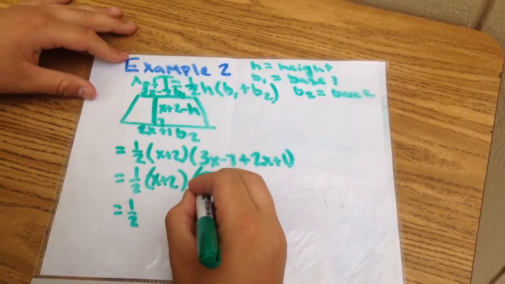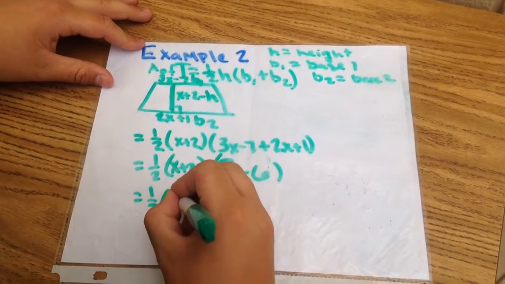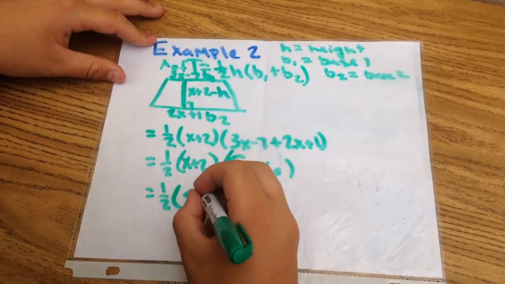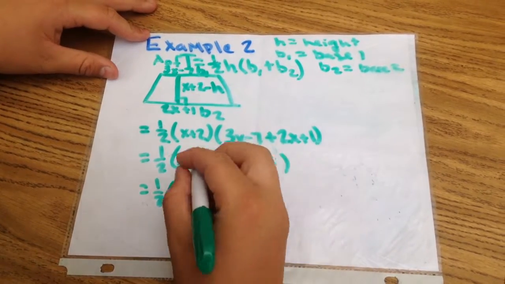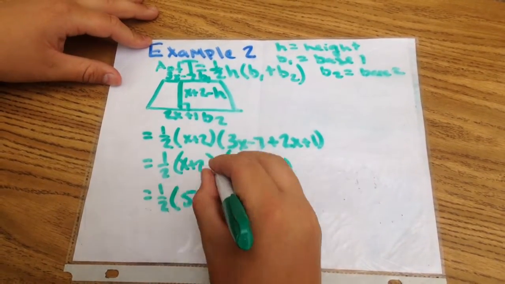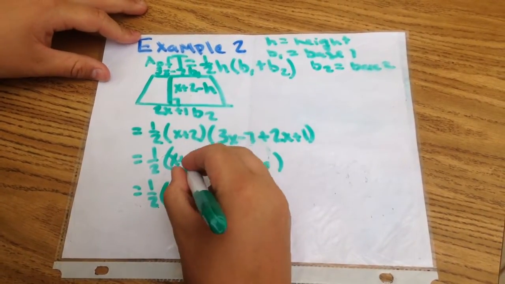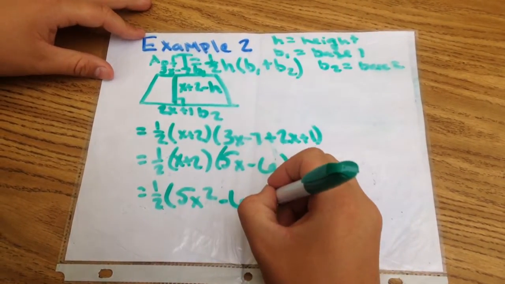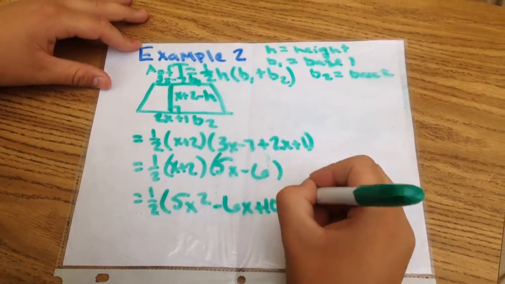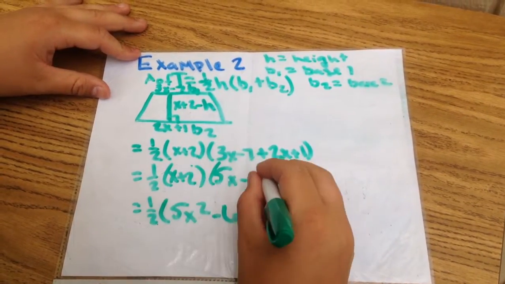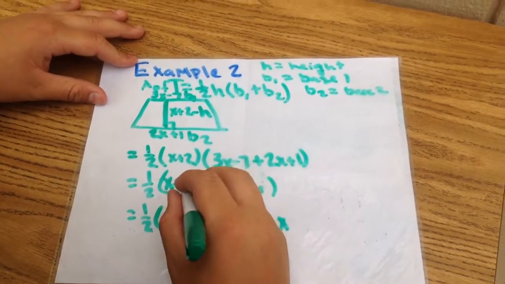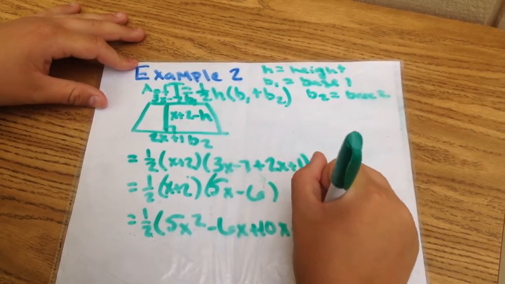And now multiply 5 times 1, which is going to be 5. And then x times x is going to be x squared. The outside terms next. So negative 6x minus 6x. And 2 times 5 is going to be 10x, so plus 10x. And the last terms, here and here, so negative 6 times 2 is going to equal negative 12.